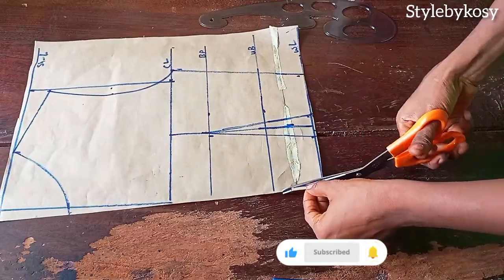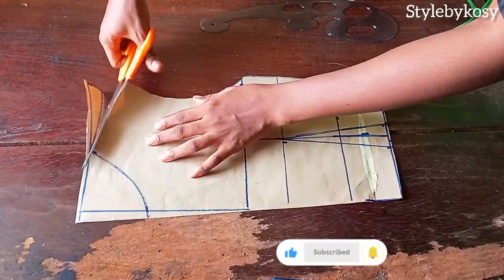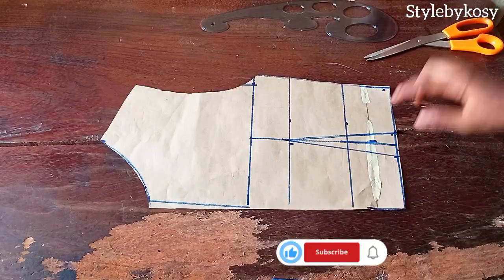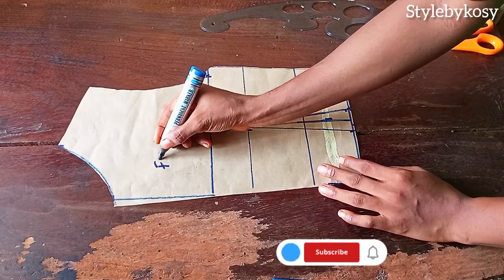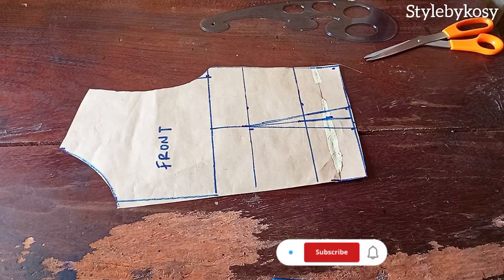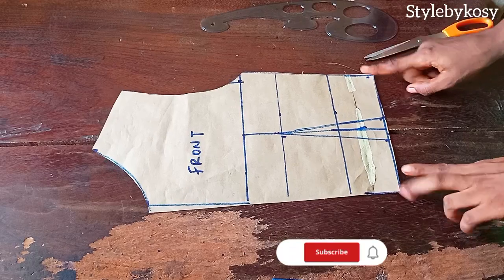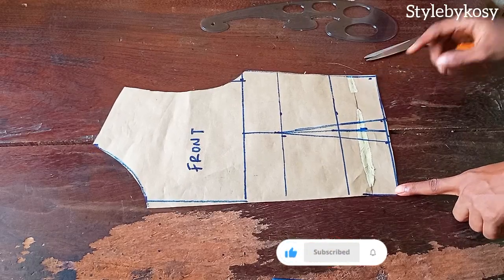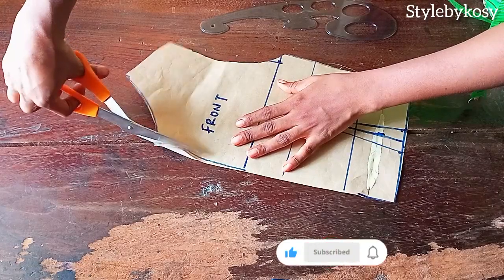So I'll just go ahead and cut this out. All right. For me, I did not add any allowance, but when cutting yours, you can add your allowance. Okay. So after cutting, I'll label as the front. All right. So after labeling, next thing I want to do now is to trim out this side. I forgot to do this. I just remembered it, so I'll just trim it out.